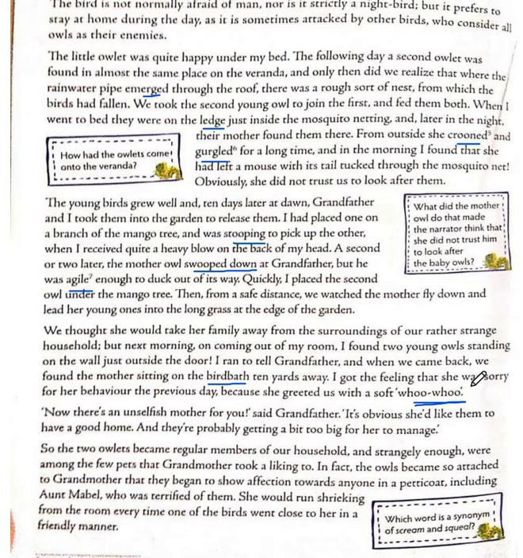Now there is an unselfish mother for you. The narrator is saying unselfish here, meaning not selfish. Yesterday the way she behaved was a selfish way, not a fair way, not a very good way of behaving with someone who had taken care of her babies, who had fallen helplessly, and the narrator and his grandfather and their family took good care of the owlets.